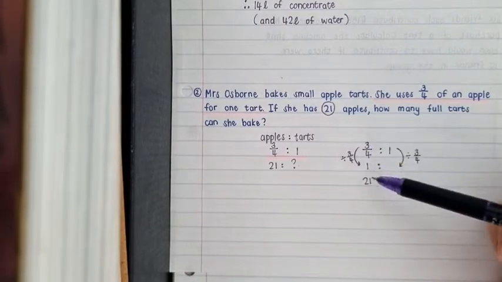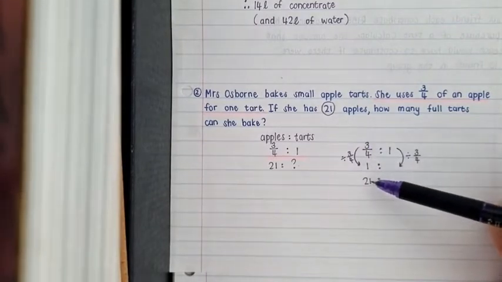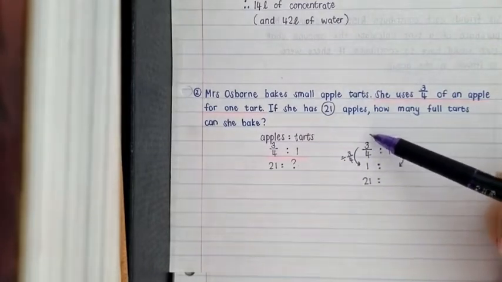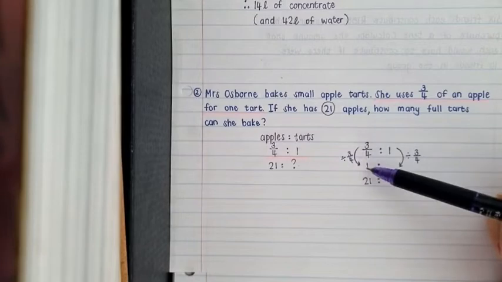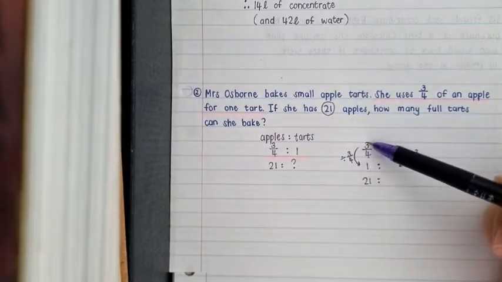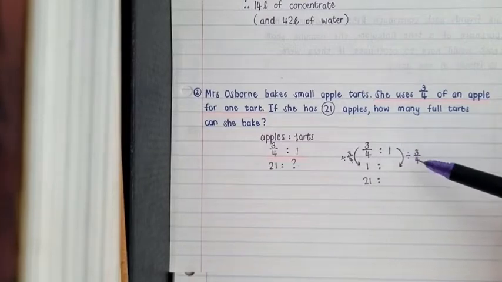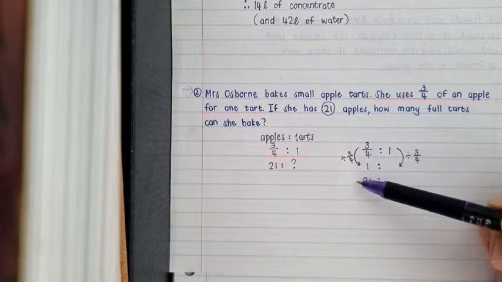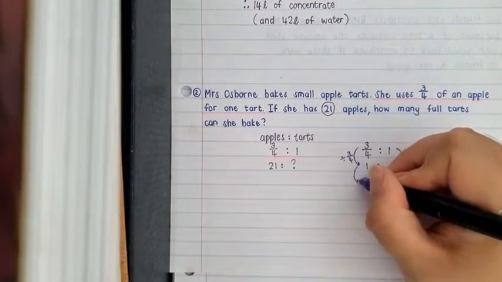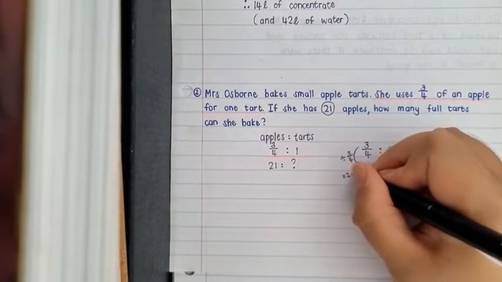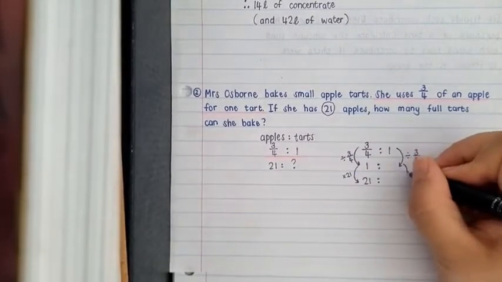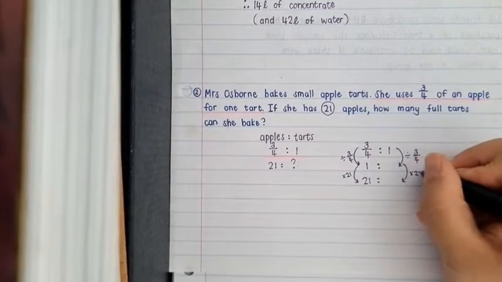I need to go from 3/4 to 21. That's not an easy calculation to do straight. So I'm deciding to put in a middle step where I go from 3/4 to 1 and then to 21. So 3/4 divided by 3/4 will give you 1. So you do that on the other side of the ratio as well. And now, what do I do to go from 1 to 21? I need to multiply it by 21. Right? 1 times 21 is 21. So I'm going to have to do the same thing on this side as well.